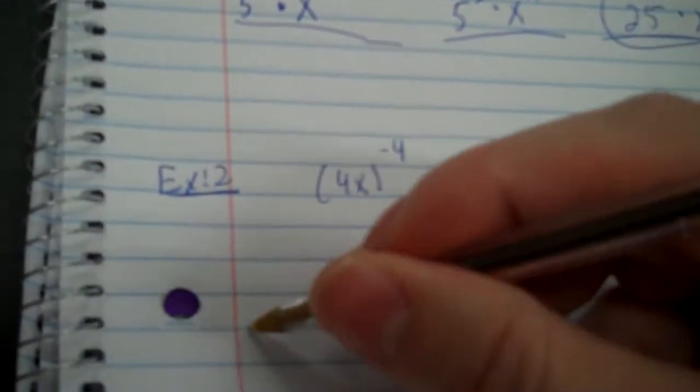Example 2. 4x to the power of negative 4. So we have 4 times x. So both 1 times negative 4, that's negative 4.